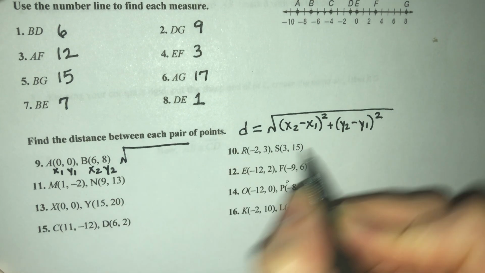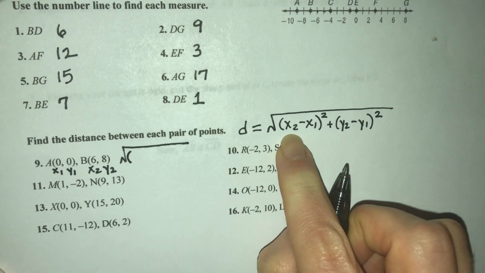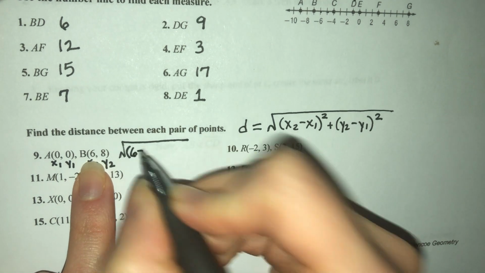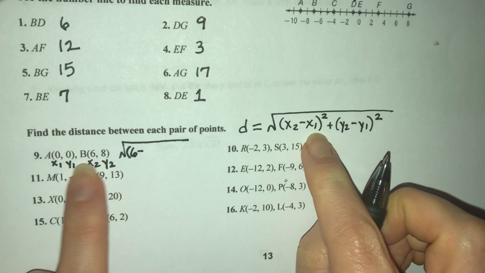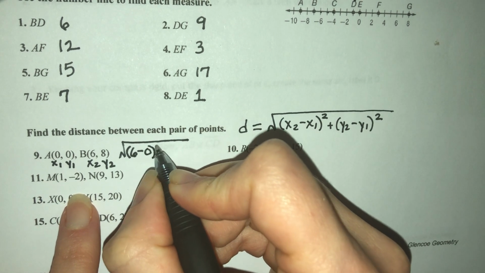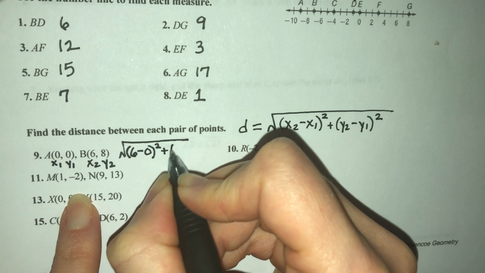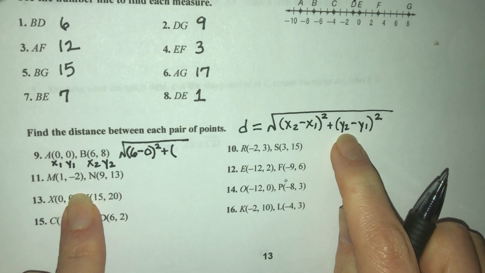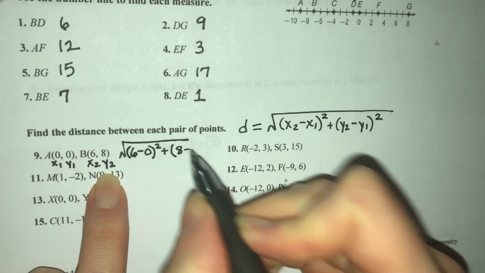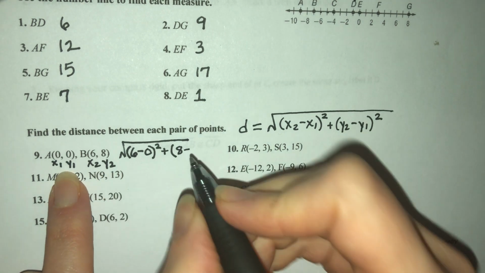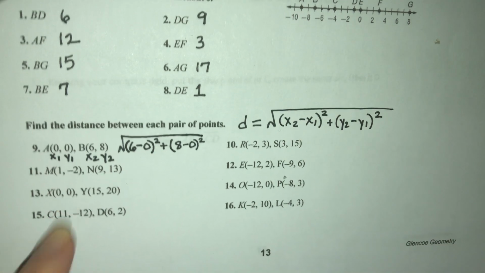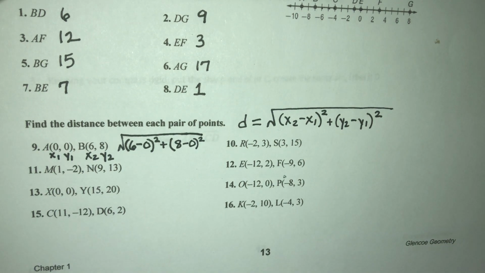So I start with an open parentheses, and then I put my x2 number. My x2 for this problem is 6. 6 minus my x1. x1 for this problem is 0. Close the parentheses, squared, plus new parentheses. y2 is 8 for this problem, minus y1 is 0, close parentheses, squared. And I'm even going to extend my little square root a little because it wasn't quite long enough.